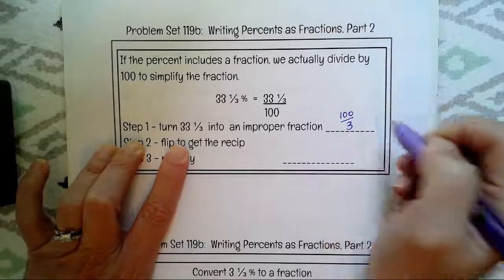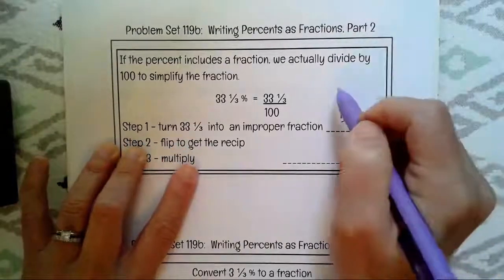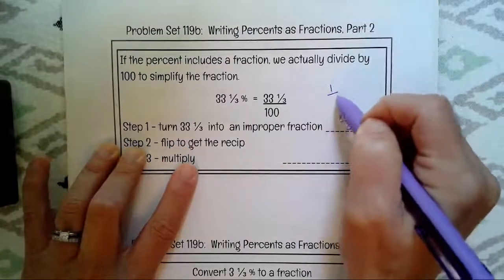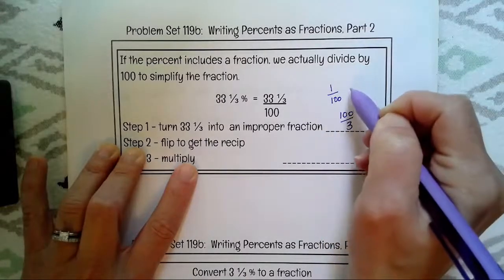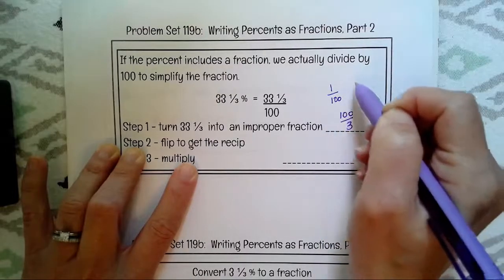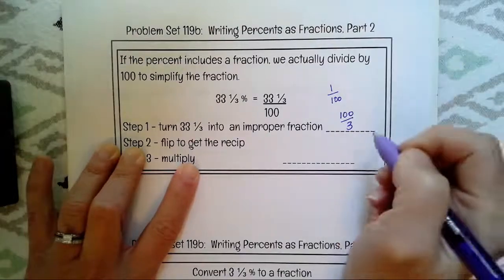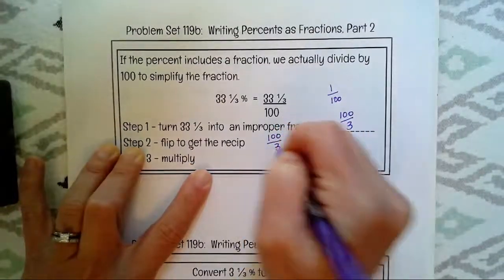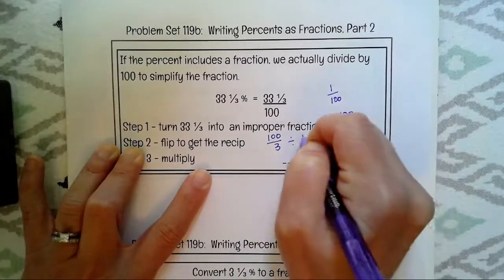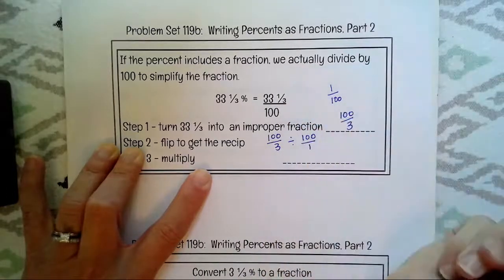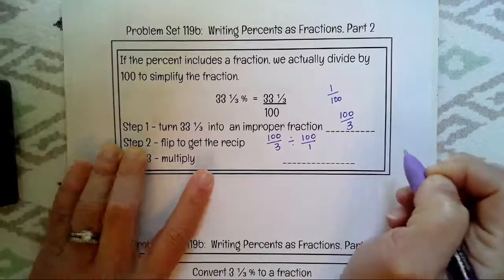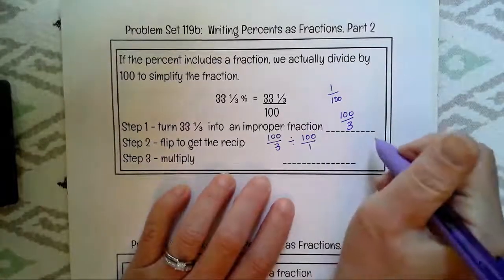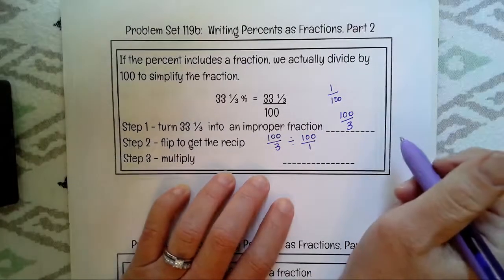Now when we have a number over 100 like this, you're basically dividing by 100. So we've got our 100 over 3 divided by 100. We'll just put that in a fraction because we're working with fractions. What do we know about dividing fractions?